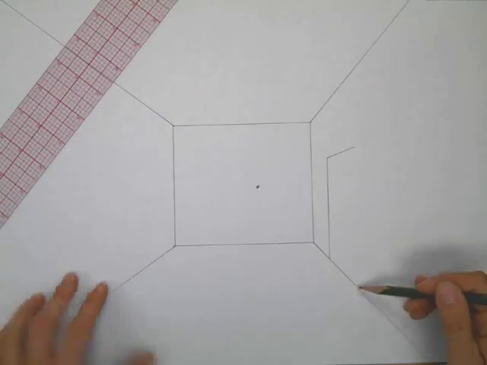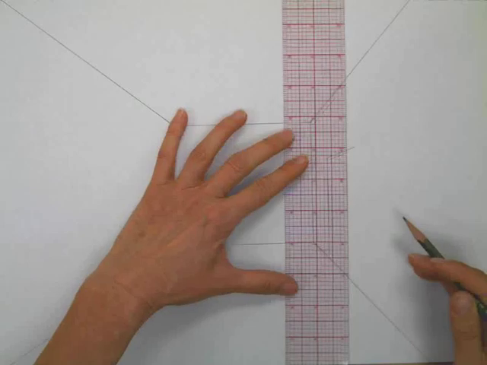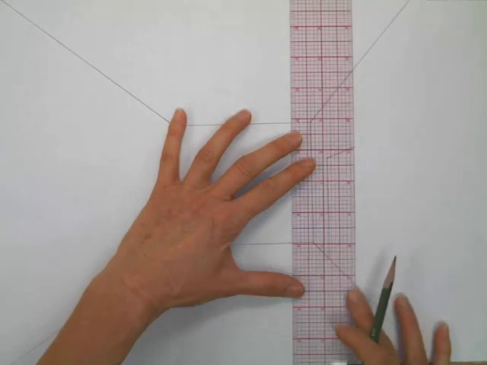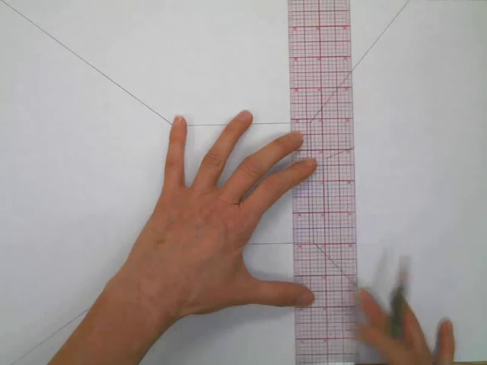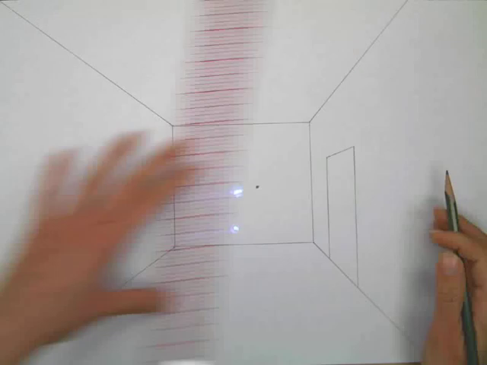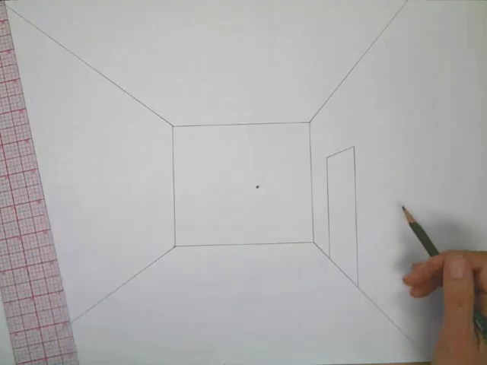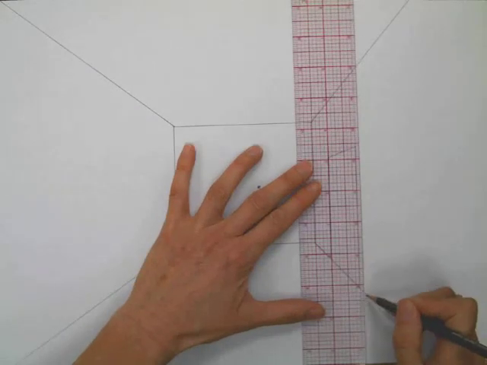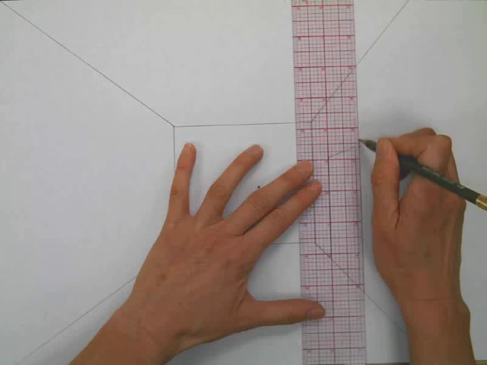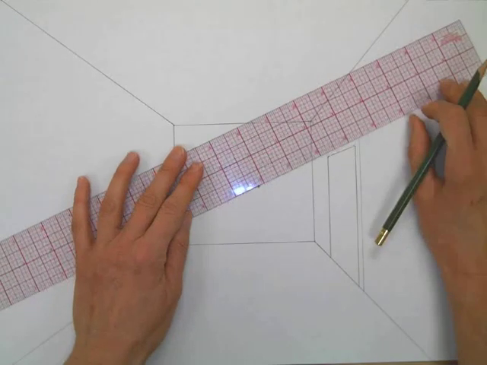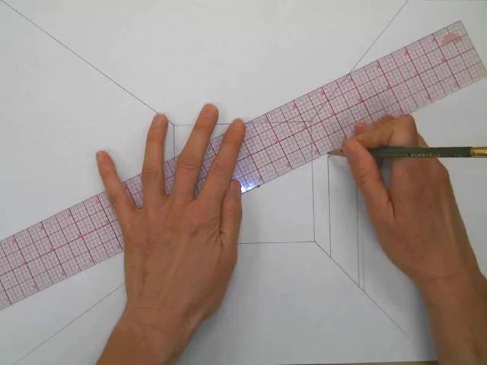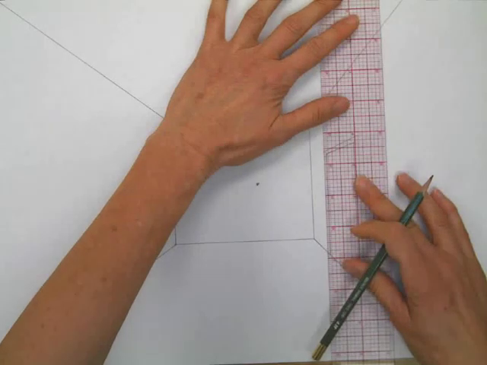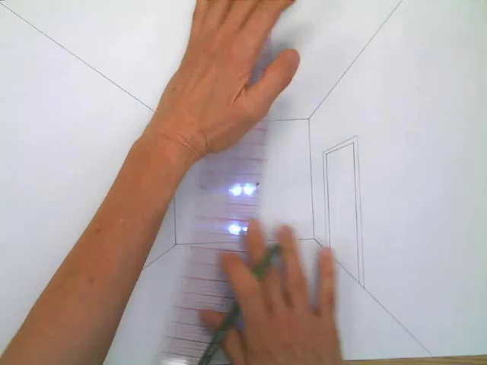Then I'm going to draw the front edge of the door. Again, a straight up and down line. So I'm going to look over here on my ruler to make sure that it's straight. It's crooked at the moment, so I'll tip it until it's straight, and then straight down. So there's a basic door shape. You can give it some trim if you want, or add some other details to it. I'm going to put a doorknob and then move on.